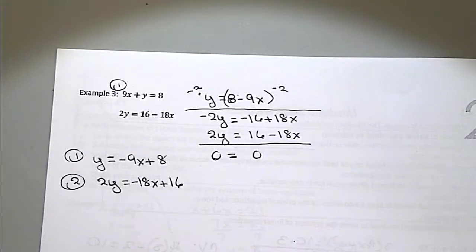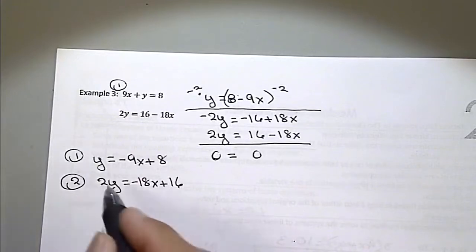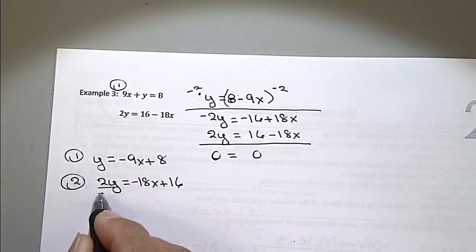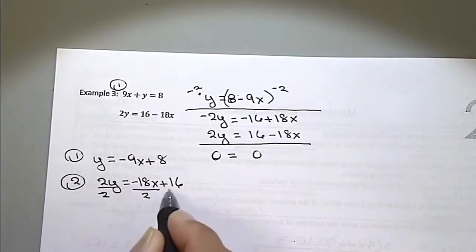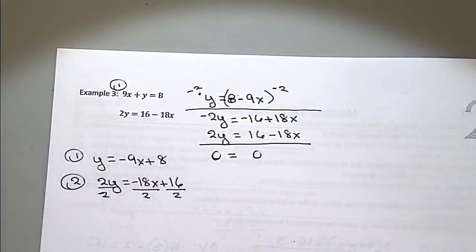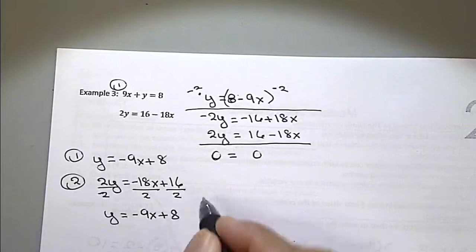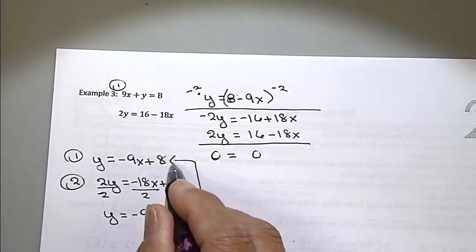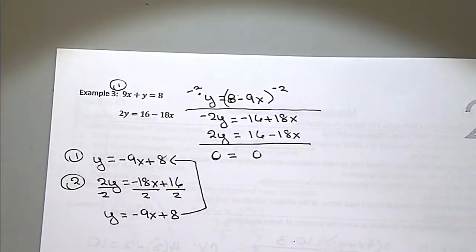Yeah, factor out the 2. What he's saying really is, let's divide everything by 2. We can divide everything by the same number, right? And we haven't changed the value at all. We're just writing it in a new form. What's this? Well, that comes out to be y. This is a negative 9x. This is an 8. Well, guys, these are the same equation, written in different terms.